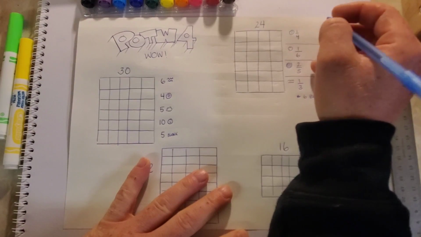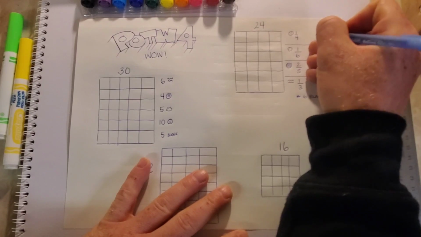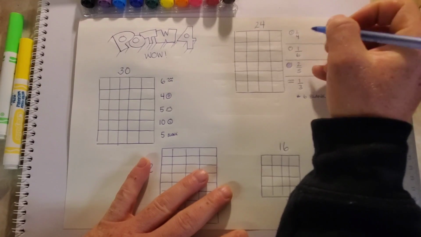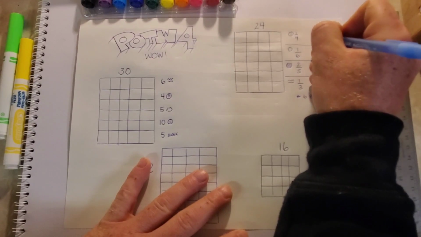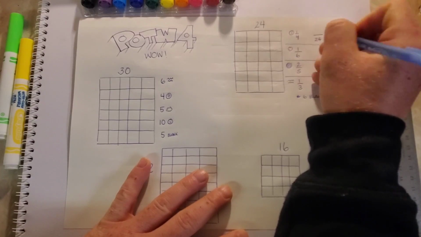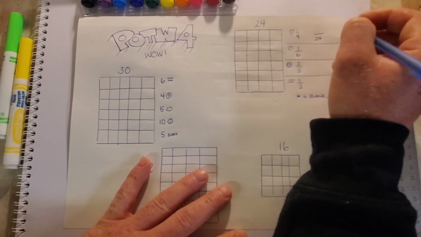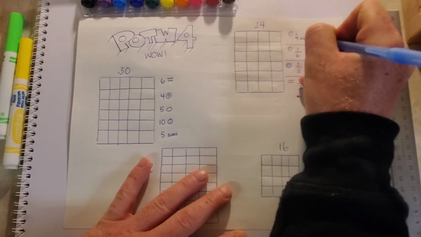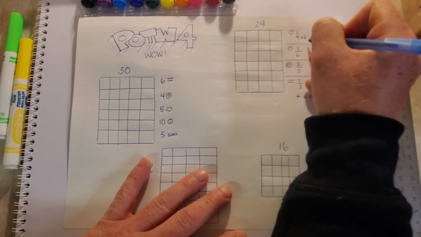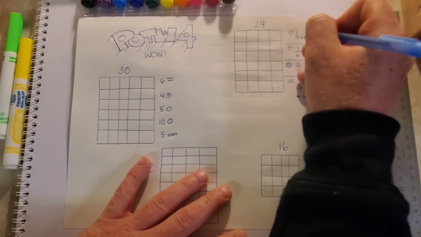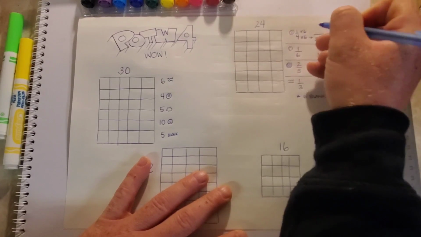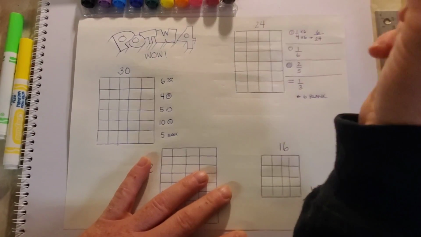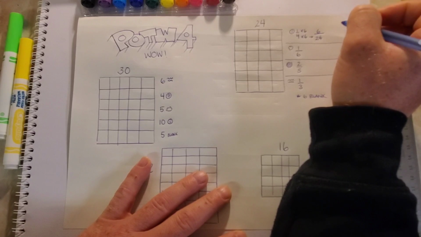What we're going to do is figure out how many times 4 fits into our new whole of 24. And we know that we have to multiply 4 by 6 to get to 24. So we've got to remember, whatever we do to the bottom, we do to the top. So that gives us a fraction of 6/24.